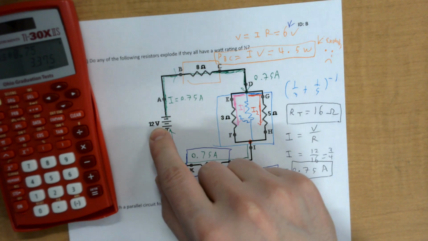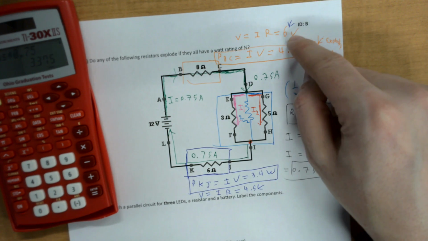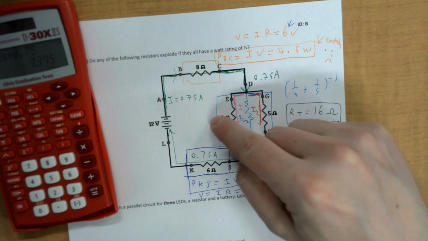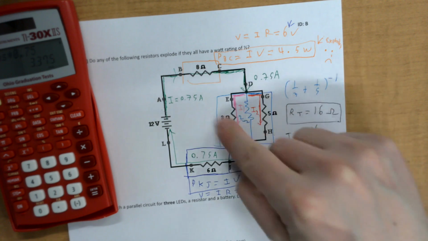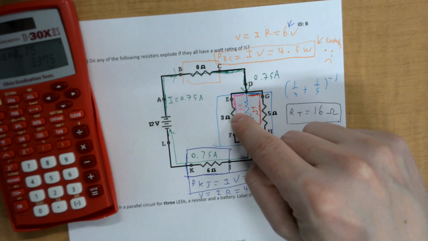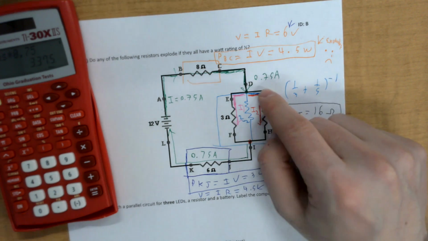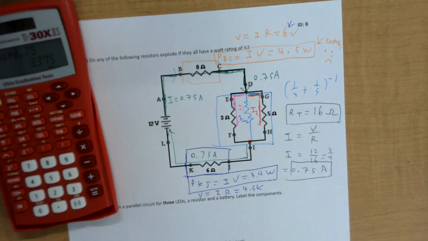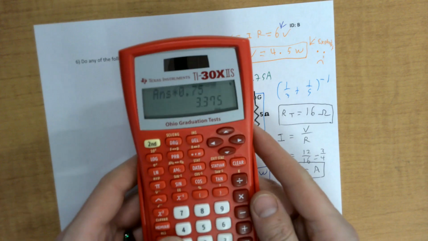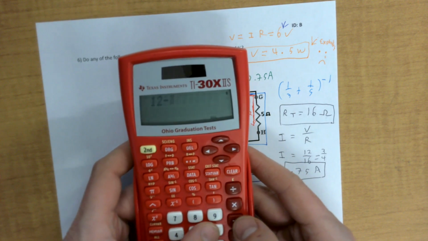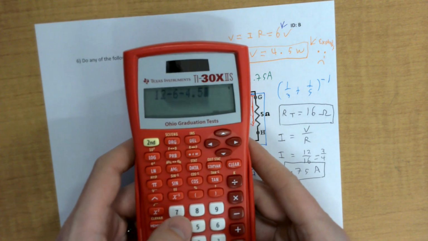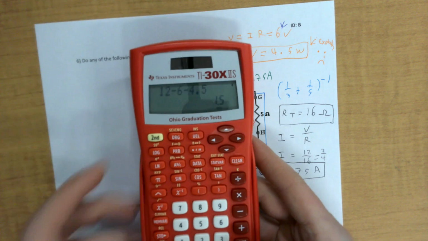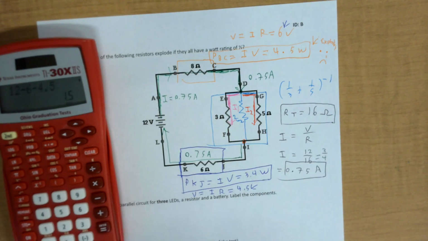This 12 volts lost 6 and then lost 4.5 more. This has to be what remains, because that's conservation of energy. So we get 12 minus 6 minus 4.5, which is 1.5 volts. Not much left, but there is some going through here still.